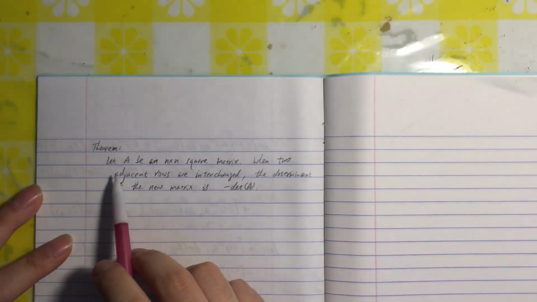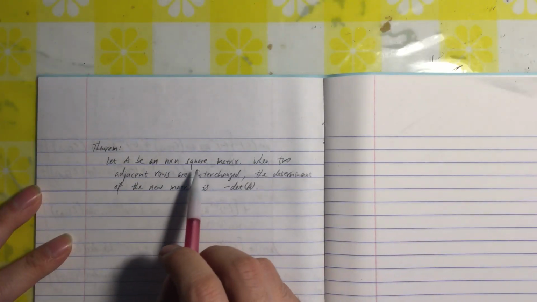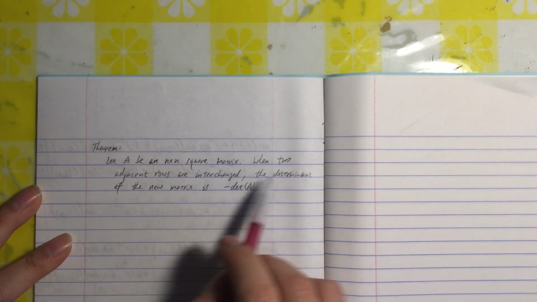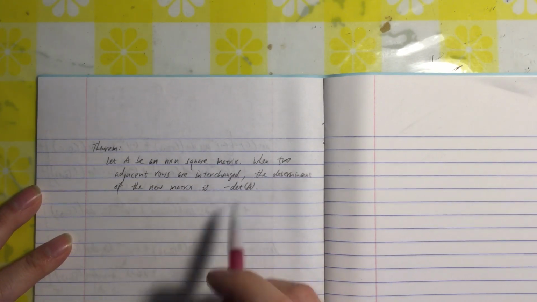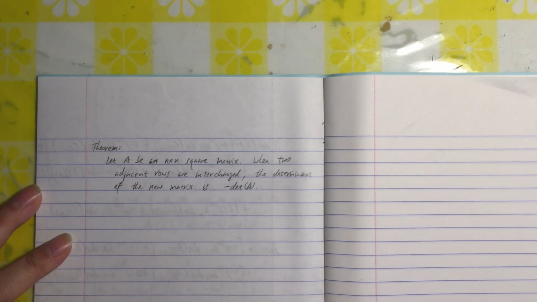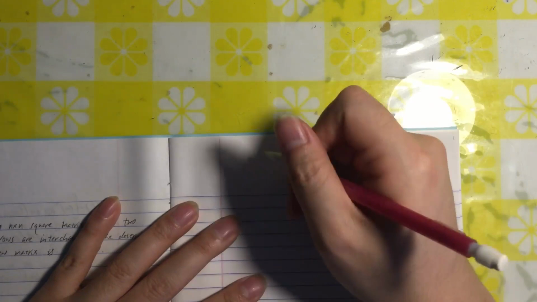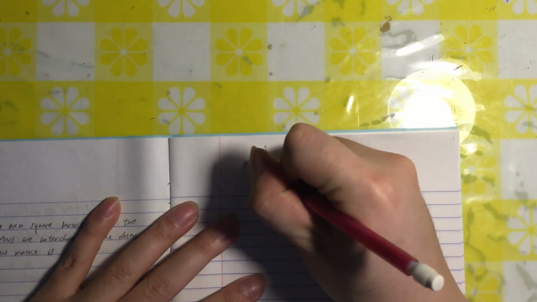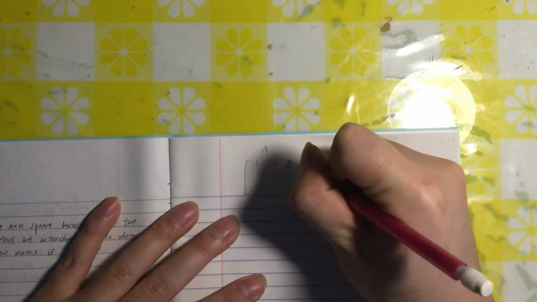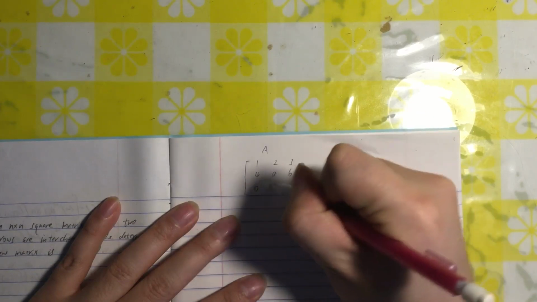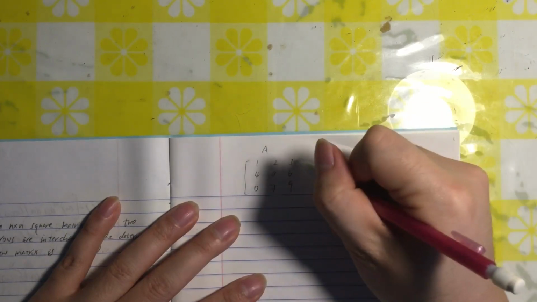Next theorem. Let A be an n by n square matrix. When two adjacent rows are interchanged, the determinant of the new matrix is negative determinant of A. What this theorem says is that A is an n by n square matrix. For example, I can let A be a 3 by 3 square matrix: 1, 2, 3, 4, 0, 6, 0, 7, 9. That's matrix A.